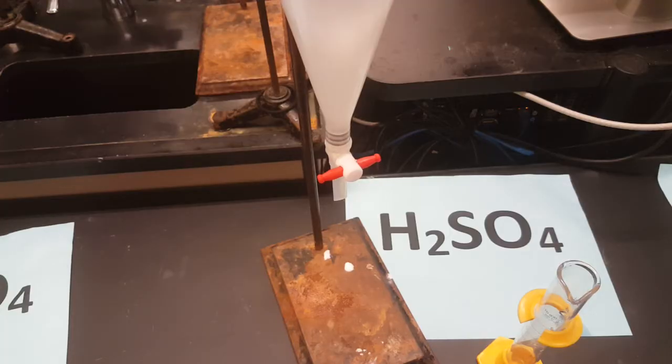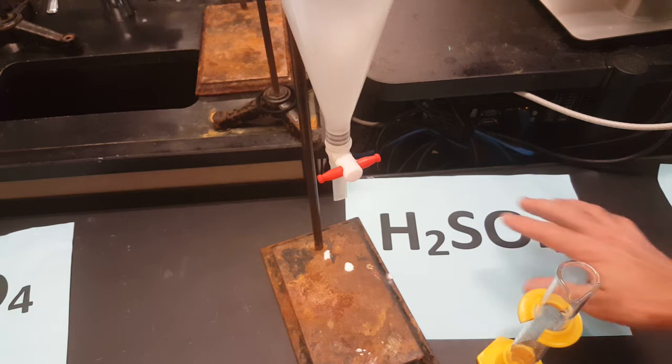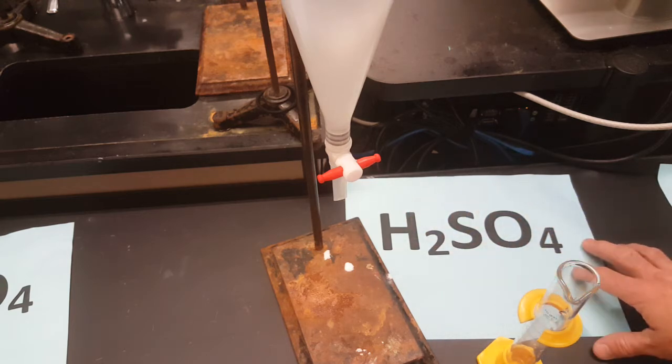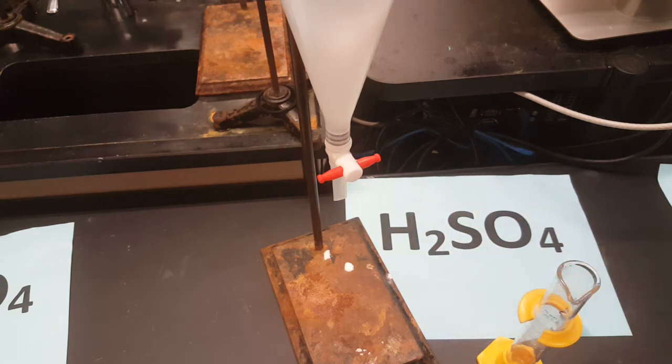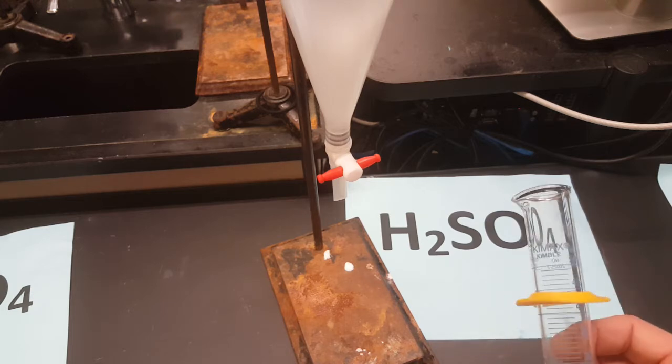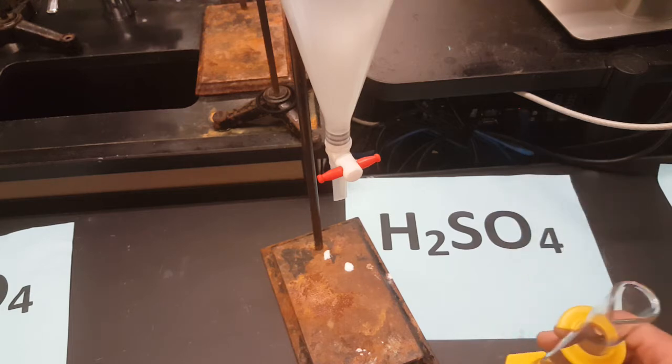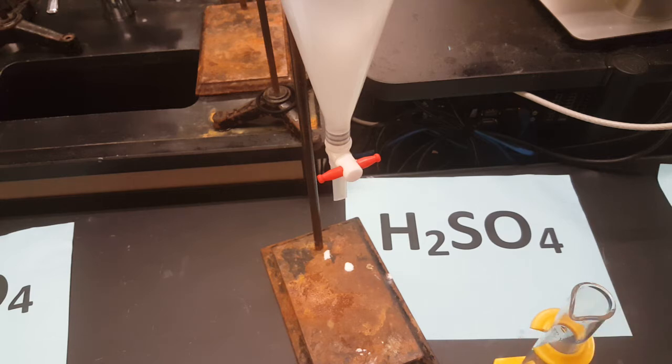Here I am at my sulfuric acid station, and notice there's no molarity written for this. Let me reiterate. The purpose of a titration is to find the unknown molarity of an acid or a base using the known molarity of a base or an acid. So in this case, for this lab, we know the molarity of the base and we don't know the molarity of the acid. And you've been asked to retrieve 25.0 milliliters of sulfuric acid.